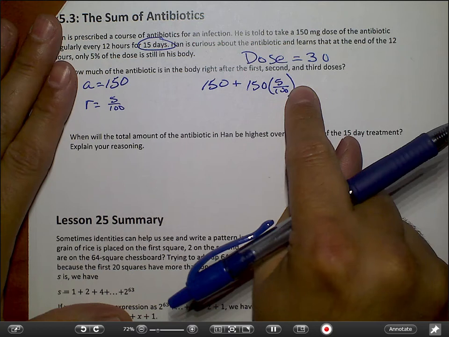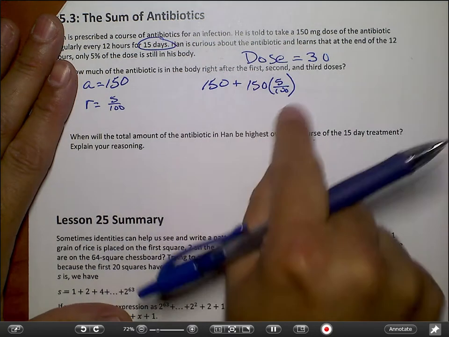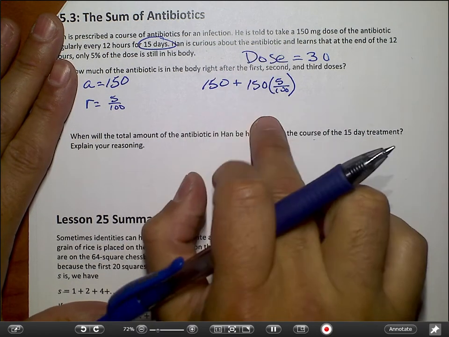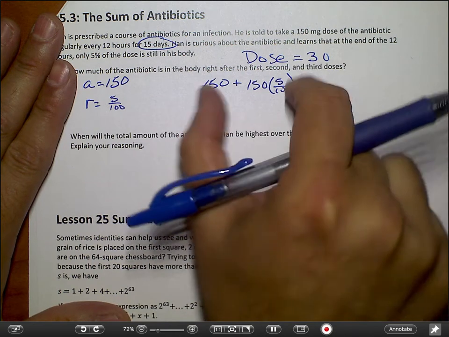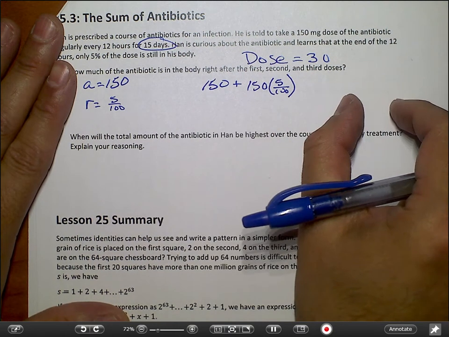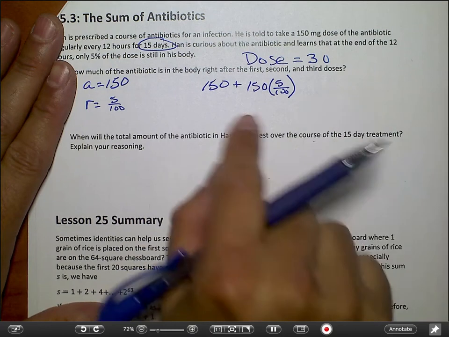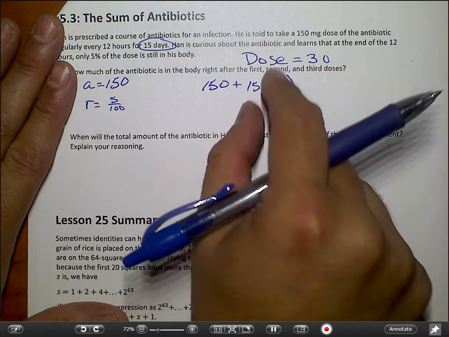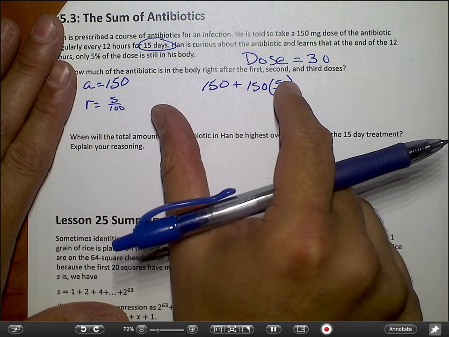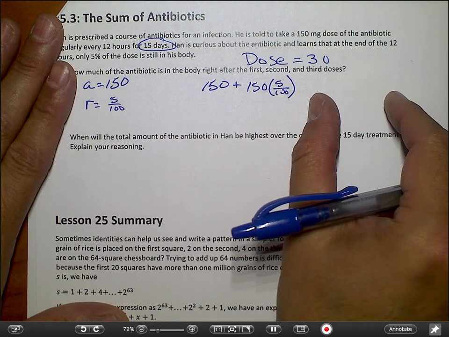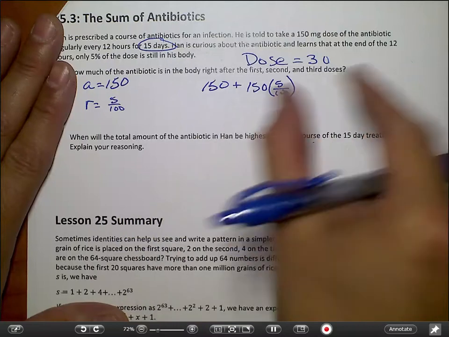Now, because I keep increasing this every time, there's going to be a larger amount every time I take the pill again. Because it's no longer the 150, it's going to be 150 plus whatever I had. Every time I do that, I have to increase my value by the previous amount also.